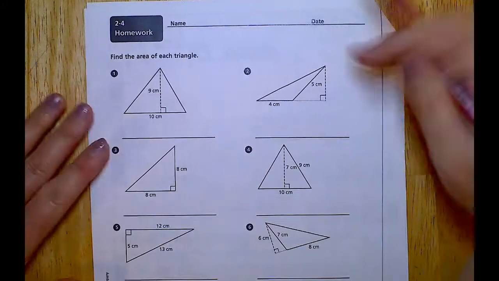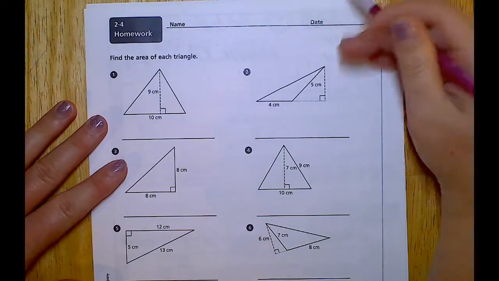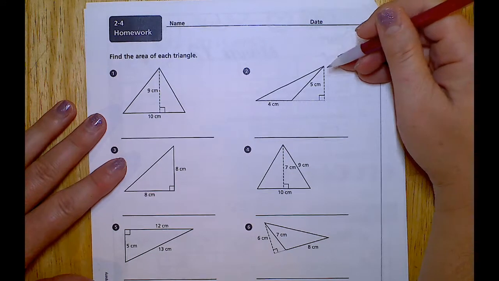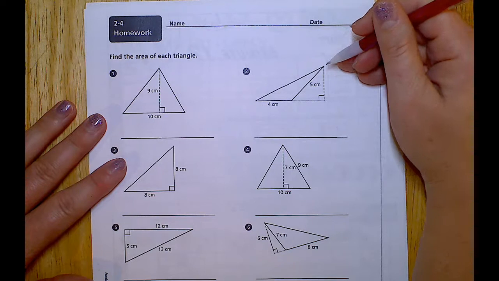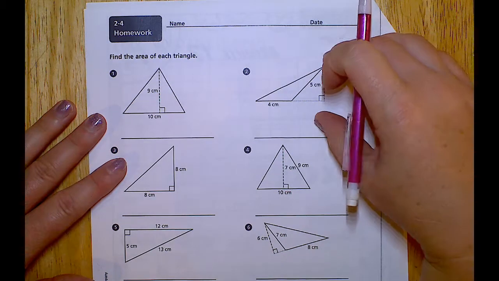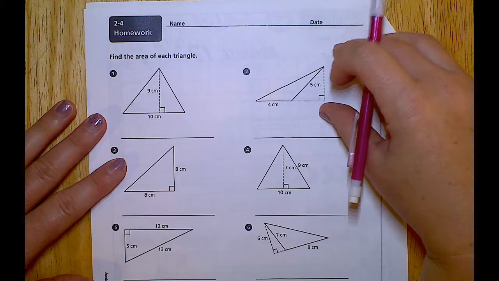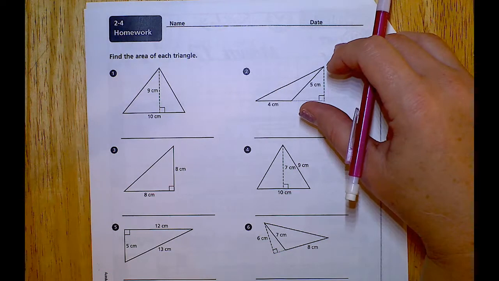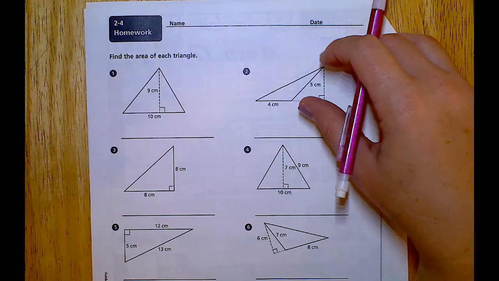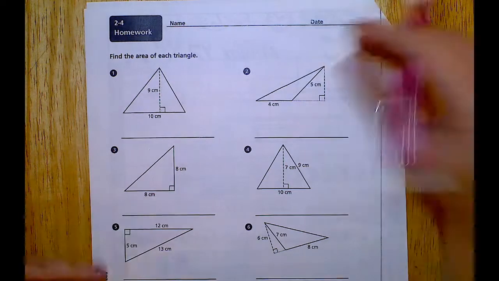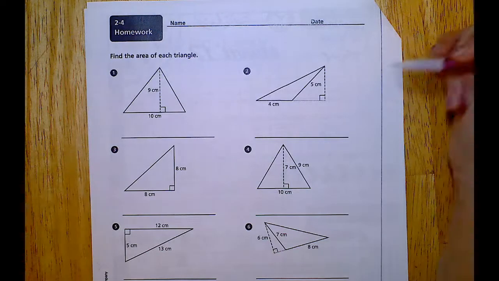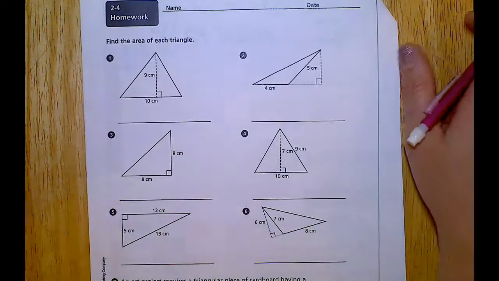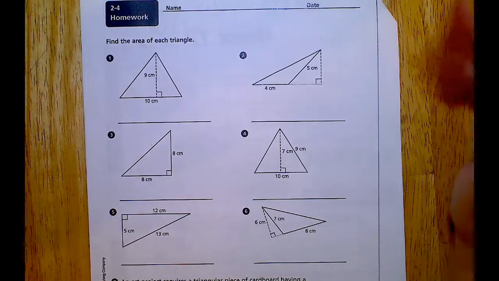All right, so this is 2-4. I did not include an answer key for this one because I do want you guys to pay attention to the instruction on this one. This is very important to know. You will use this if you're in a house and you're trying to figure out area to cover an item with flooring or to paint a wall, or maybe not necessarily a triangular wall, but it does help. So it will save you money.